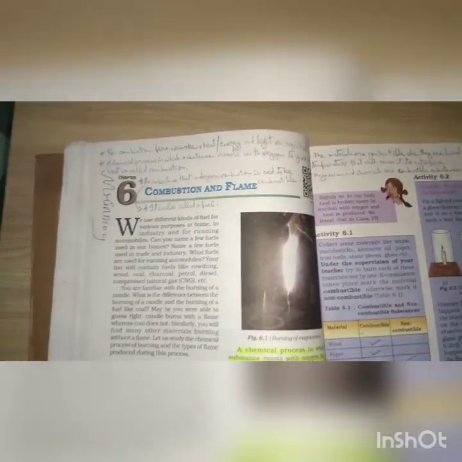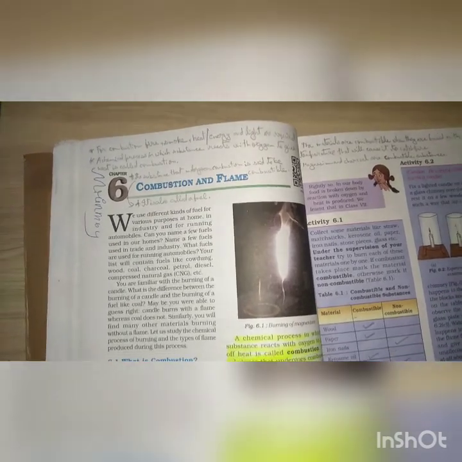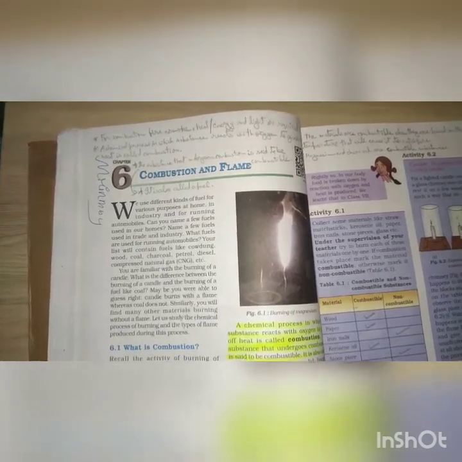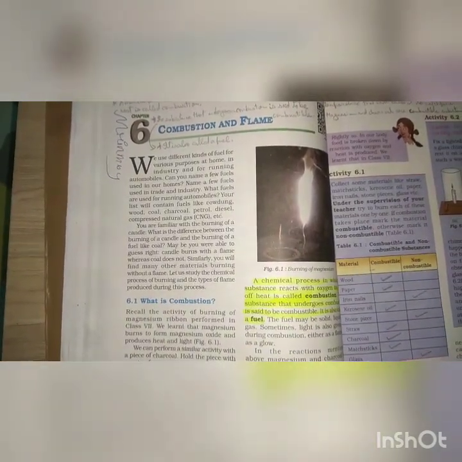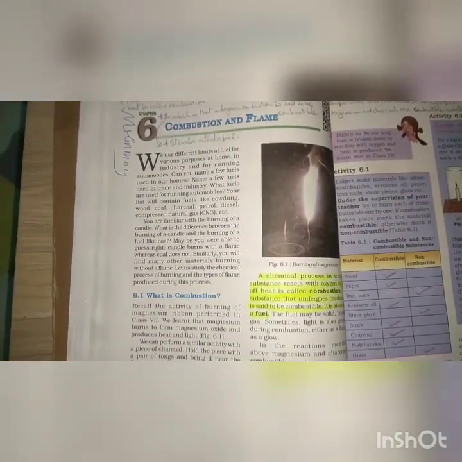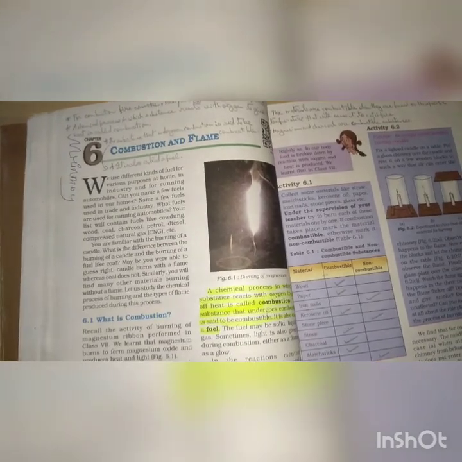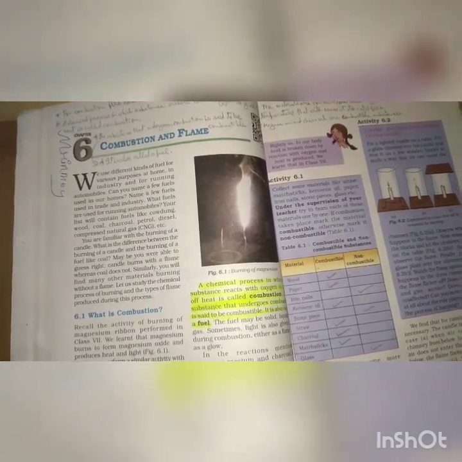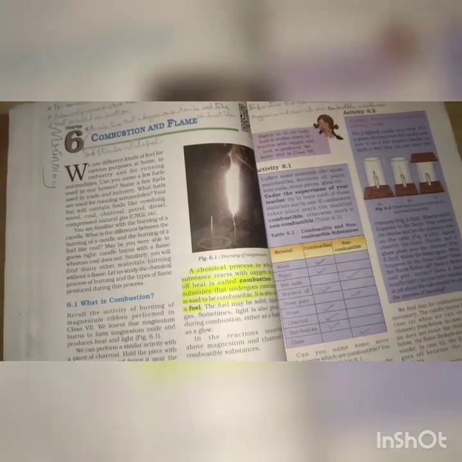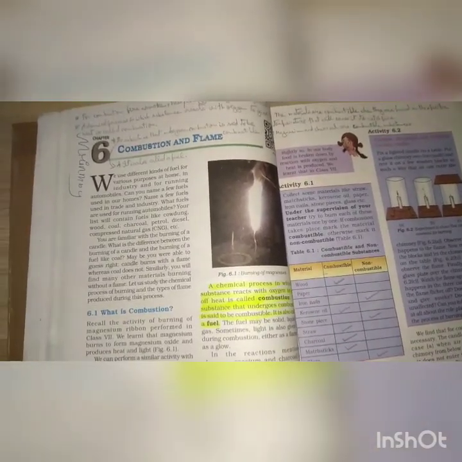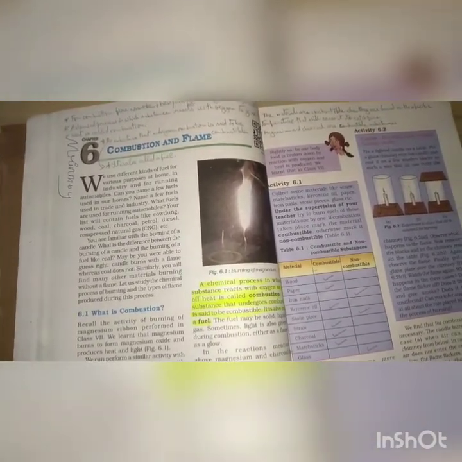First, we use different kinds of fuel for various purposes at home, in industry, and for running automobiles. Can you name a few fuels used in your homes? Here the chapter is about flame, fuel, fossil fuels, petrol, kerosene, LPG, all about fuels, and combustion and how flame is formed.